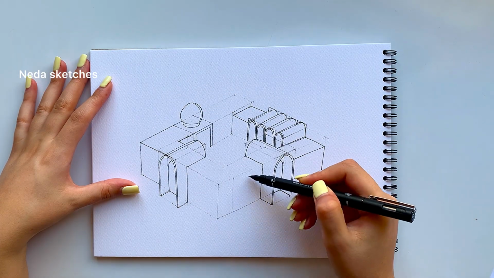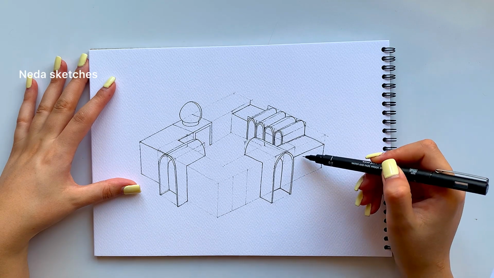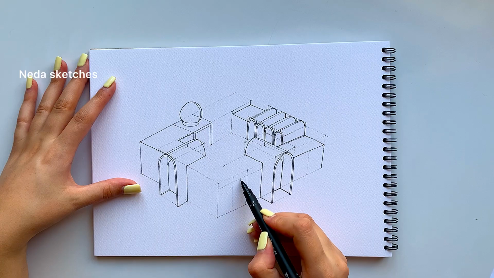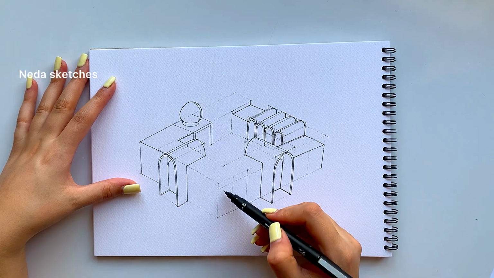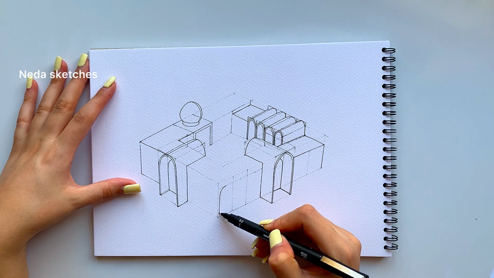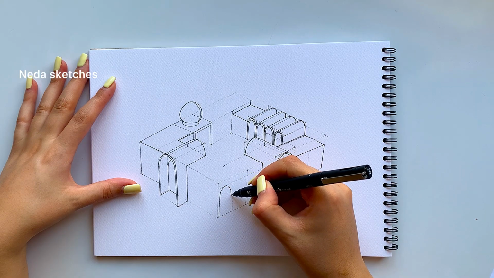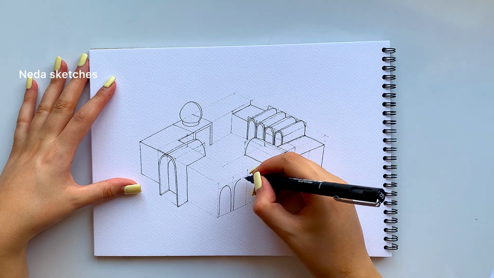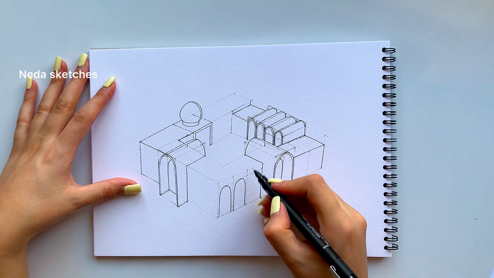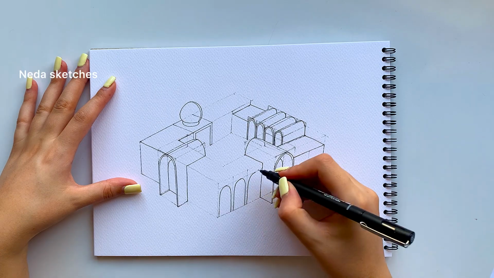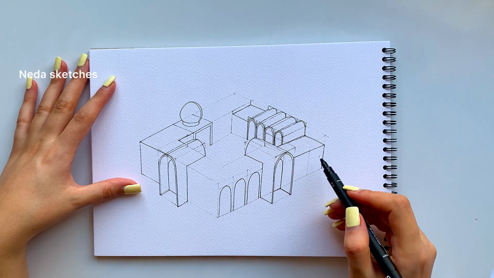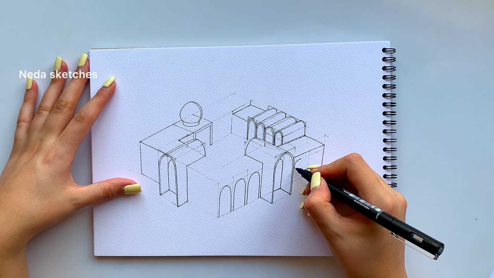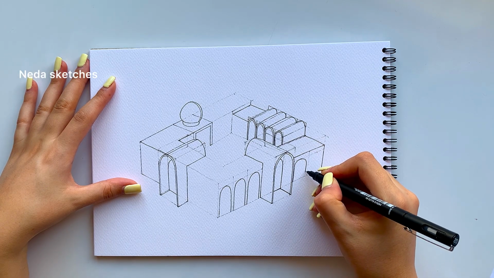Now I want to divide this part of the cube into 3 equal parts, and here I want to divide that into 2 equal parts. After that, I determine some midpoints because I want to draw some other arcades. Here I divided the length of the cube into 3 equal parts, so I want to draw 3 equal arcades. And here again I determine the midpoints and I draw 2 equal arcades.